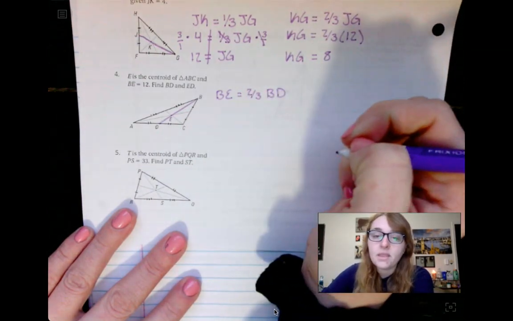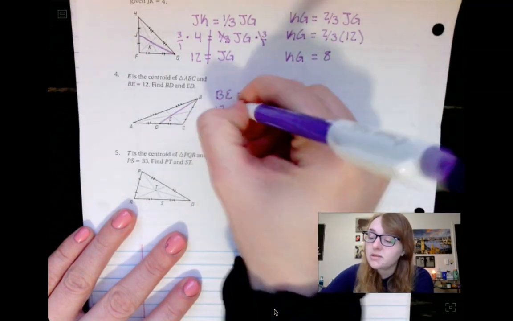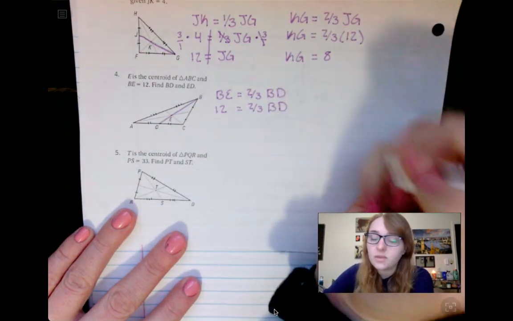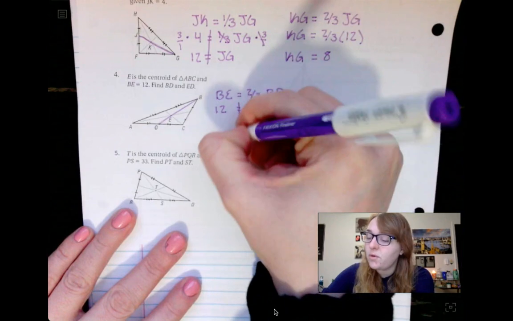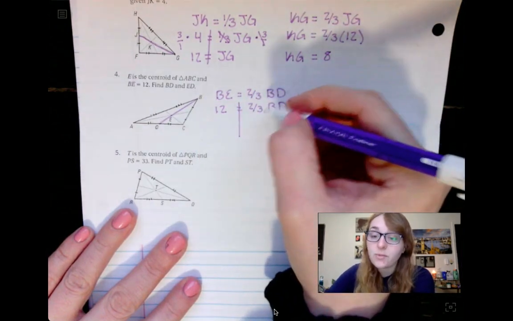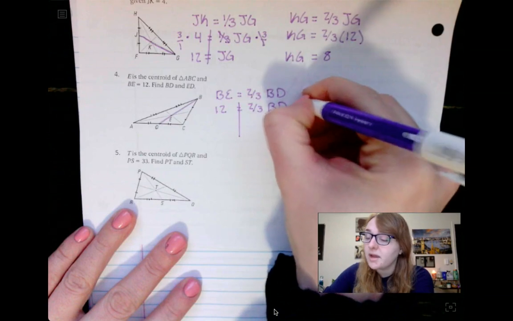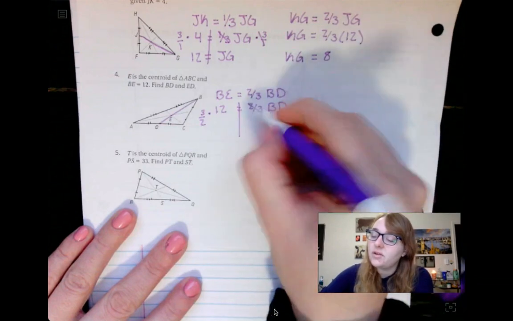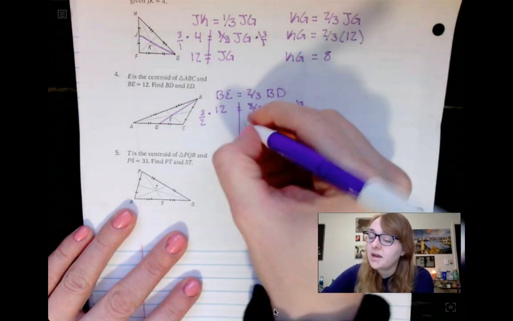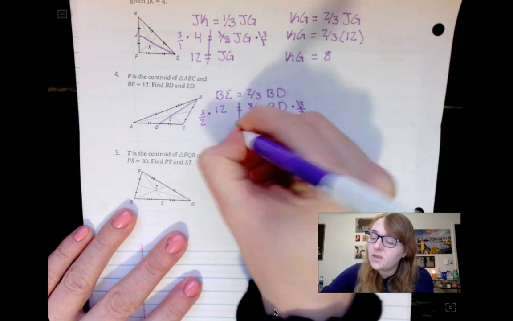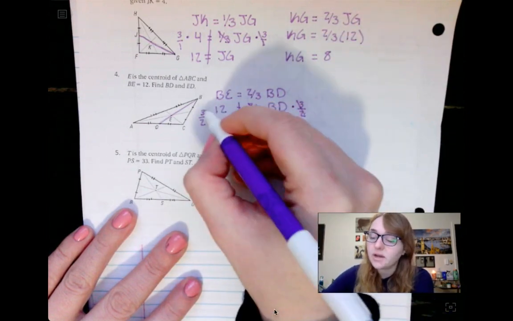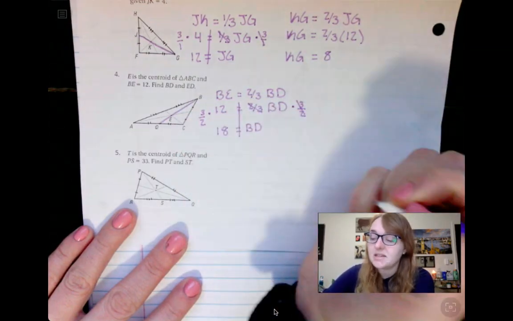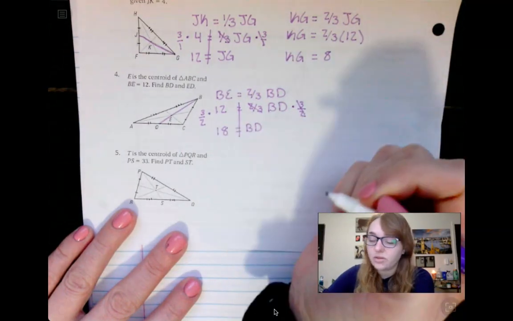So we have vertex to centroid, or BE, is equal to 2/3 of the entire segment, BD. Now we know that BE is 12 units, so I'm just copying down the rest of the equation after I plug in 12 for BE. And just like before, we are going to have to divide by 2/3, but when we divide by a fraction, we're really multiplying by its reciprocal of 3/2. Okay, 2/3 times 3/2, those go to 1, so they cancel out, leaving us with BD. And then using our fraction trick, 12 times 3 divided by 2, and that is going to give us 18. So BD is 18 units, the whole thing.